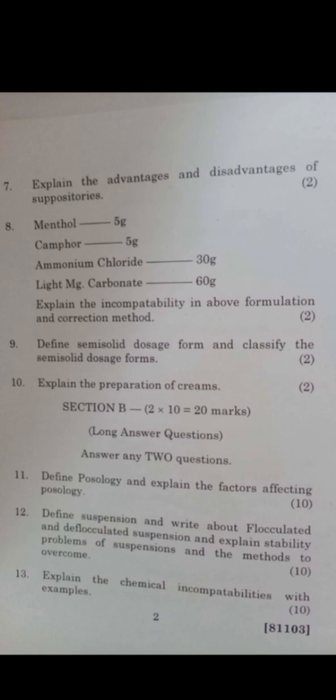So remember, you should define what a semi-solid dosage form is, and you should also classify it. And it's better, before classifying, you should say what a dosage form is. Remember, dosage form and drug have entirely different definitions, so please make sure to concentrate on that. It's just a matter of one minute. And explain the preparation of creams; you should attempt the preparations of creams here.